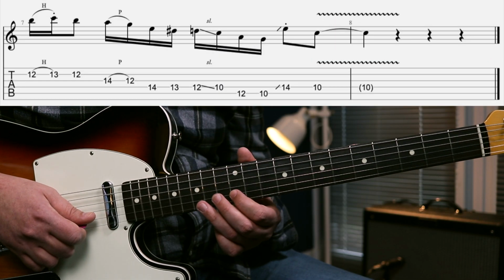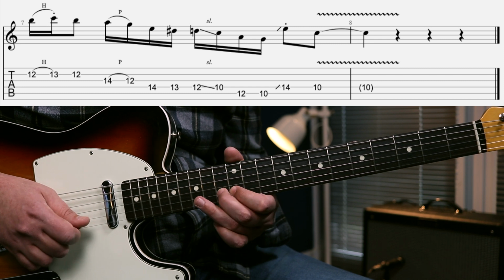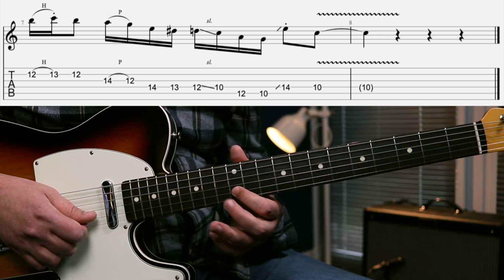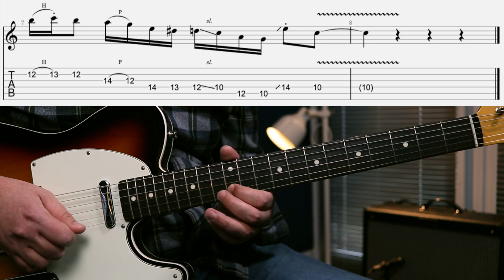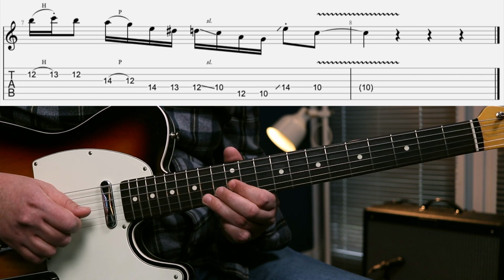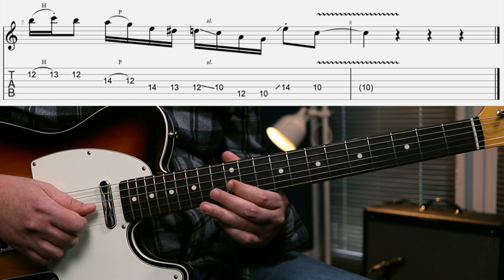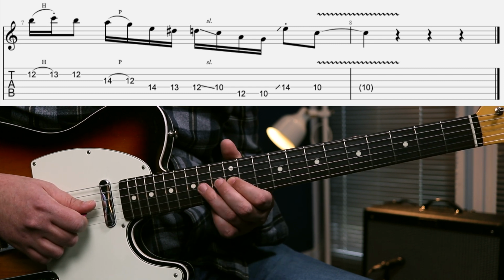So we start the lick on the 12th fret of the B string, and we do a hammer on to the 13th fret, followed by the 12th fret again. This is our 9th of the scale. Then we're going to do 14th to the 12th fret on the 3rd string, and that's a pull off.